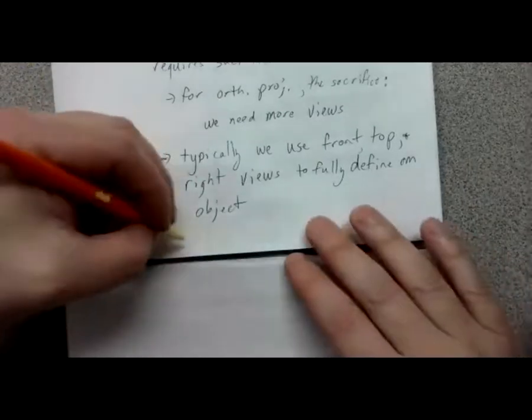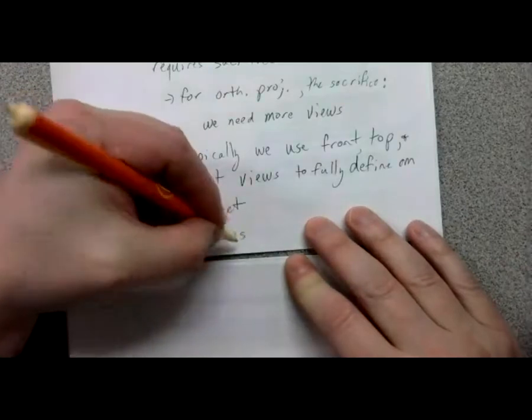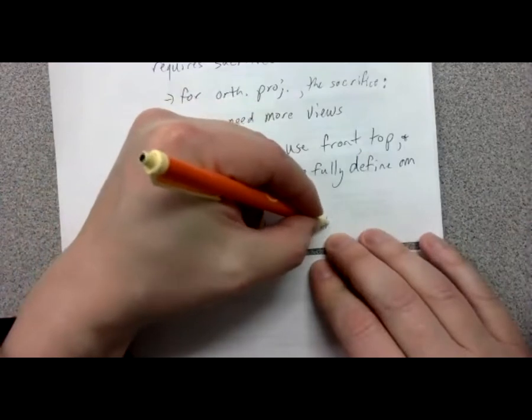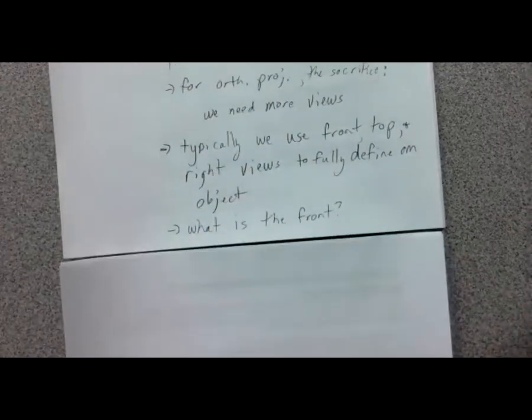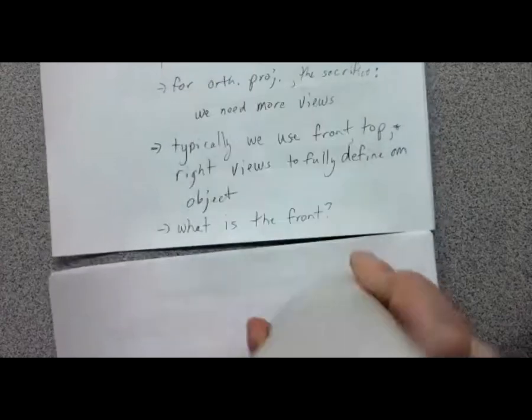Now the question becomes, what is the front? Got just a standard projector remote there. What's the front? Is there a front? Is it this?